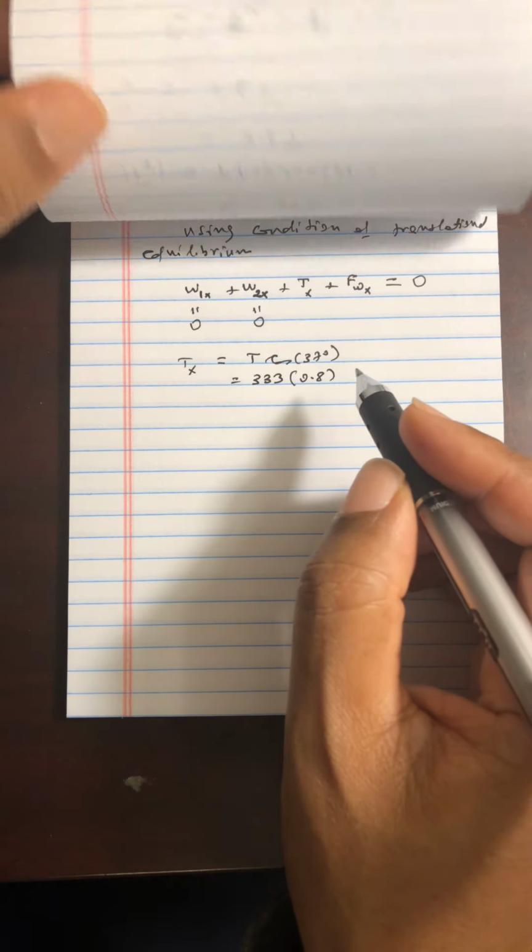So that is the x component, about 266 newtons. Going back over here, we've got Tx plus Fwx equals 0. So this is about 266 plus this one, which we don't know, equals 0. So the x component of the force exerted by the wall is negative 266 newtons.